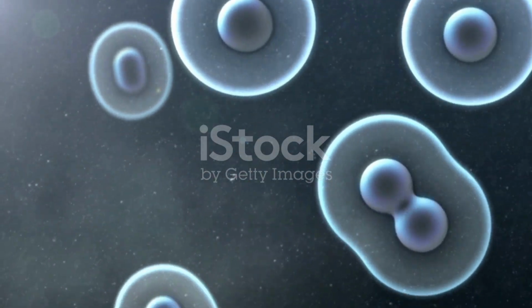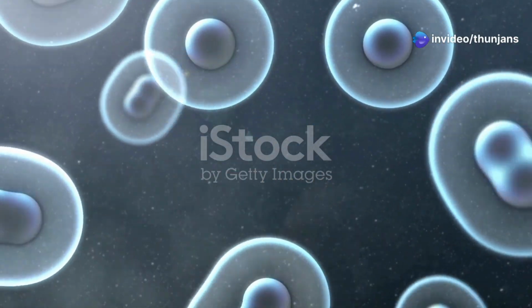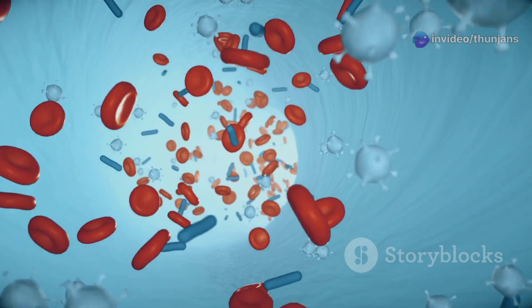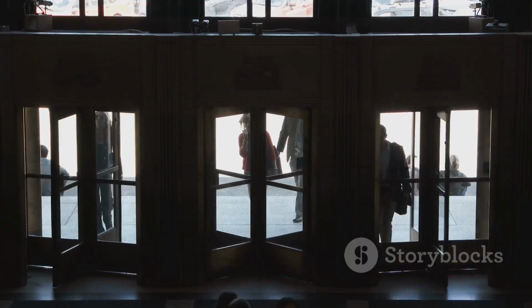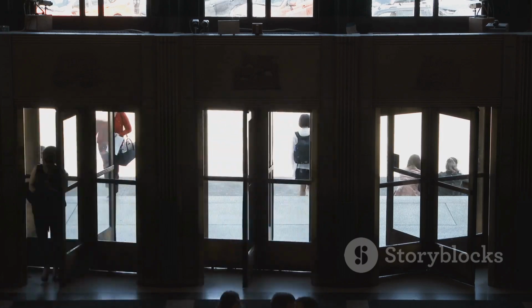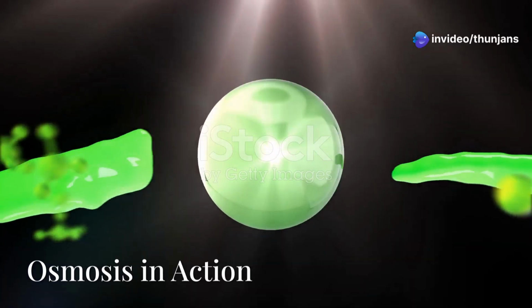Particles are always jiggling and bumping around, and they naturally move from areas where they're crowded to areas where there's more space. This is how important things like oxygen and nutrients get into our cells. Think of it like this. Imagine a crowded room full of people. If you open the door, people will naturally start to spread out into the empty space. That's diffusion. It's all about evening out the concentration.